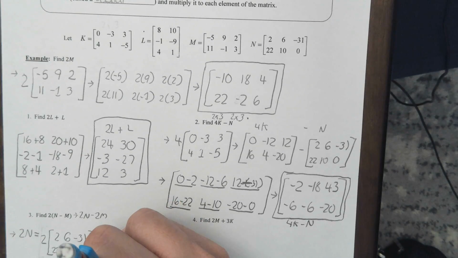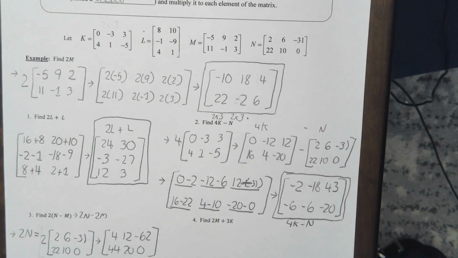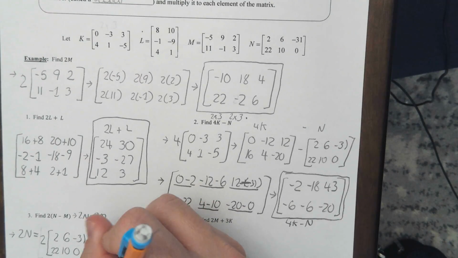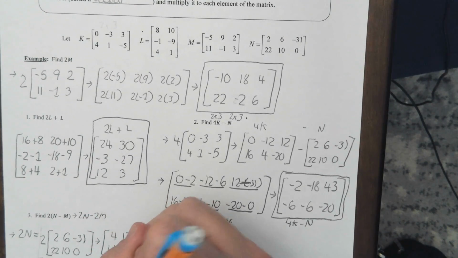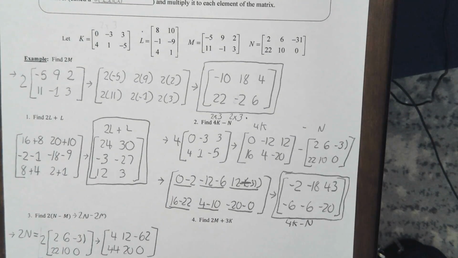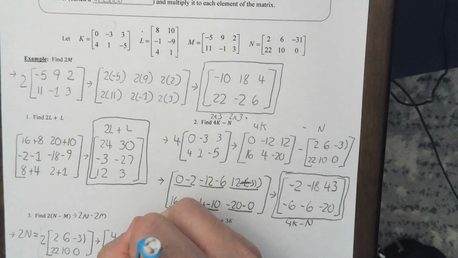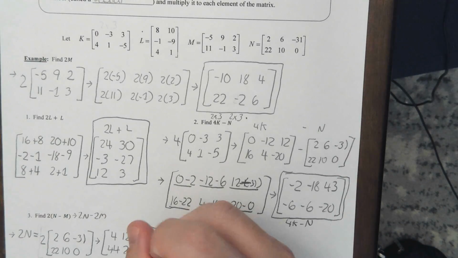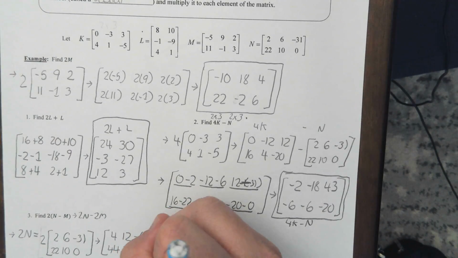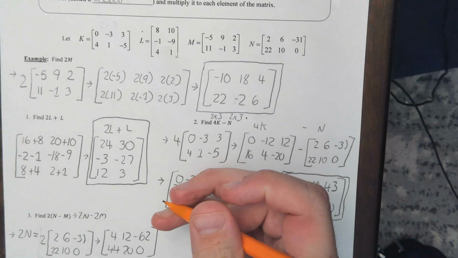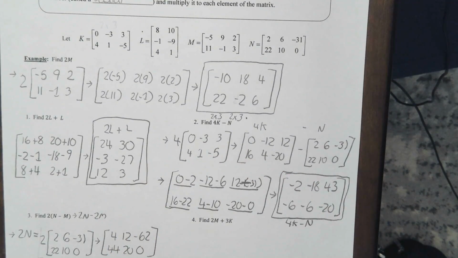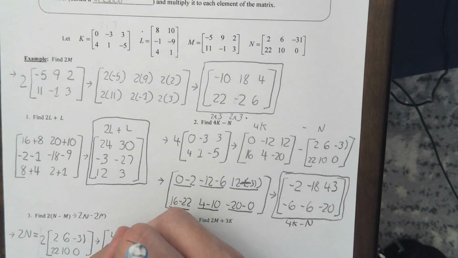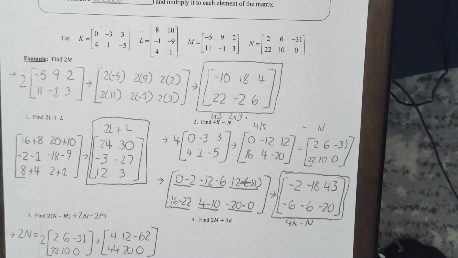So 4 minus a negative 10. That's going to give you plus, so 14. 12 minus 18, which is a negative 6. Negative 62 minus 4, negative 66. 44 minus 22, so 22. 20 minus a negative 2.